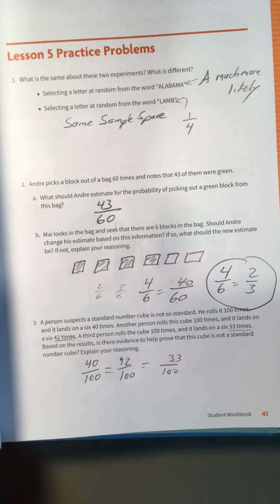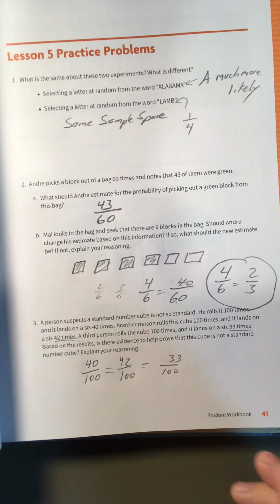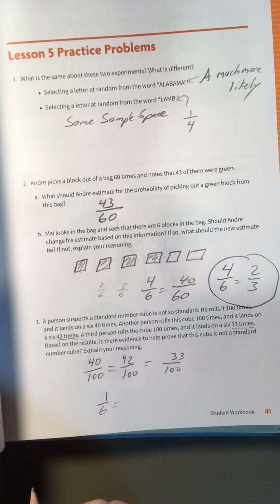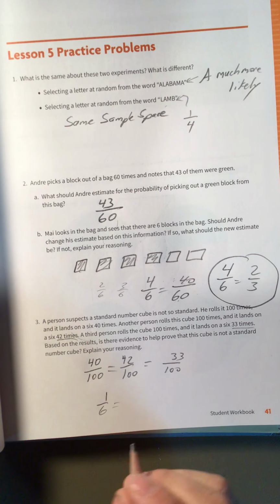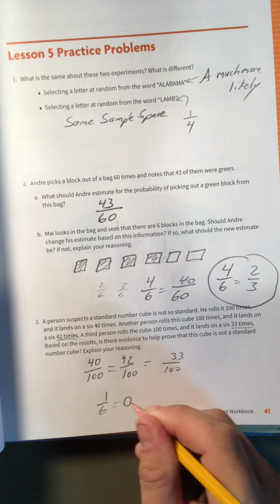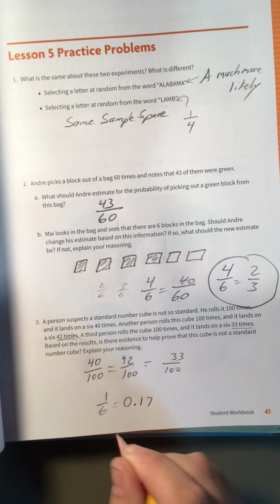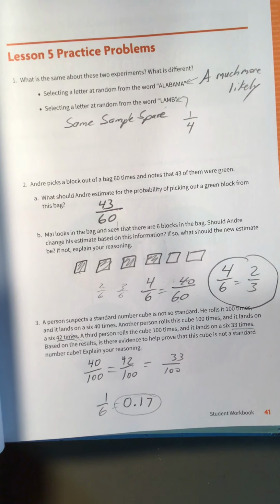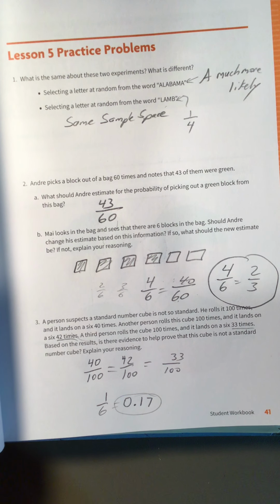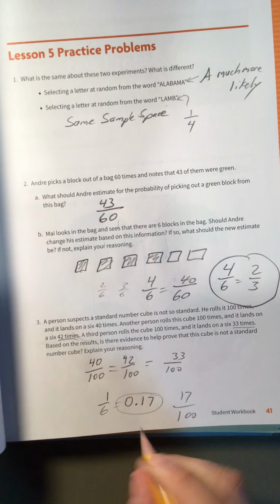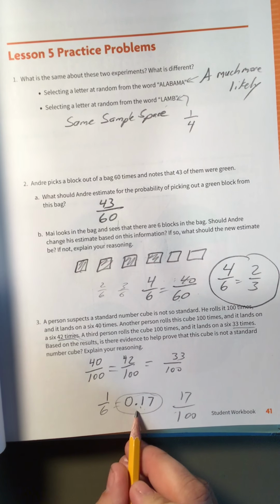Okay. Now, how many times should it happen? Well, it should happen 1 out of 6 times, right? If I take 1 divided by 6, you get 0.16 or 0.17. So it should happen about 17% of the time. So out of 100, it should happen 17 out of 100 times, 17 hundredths.